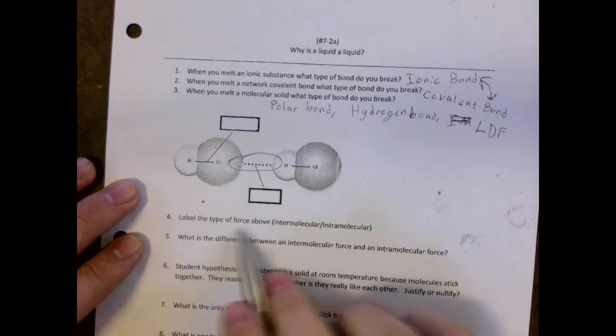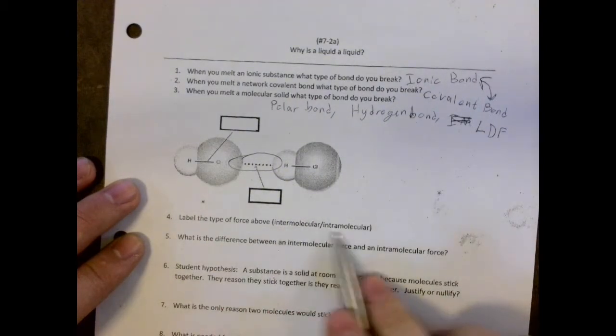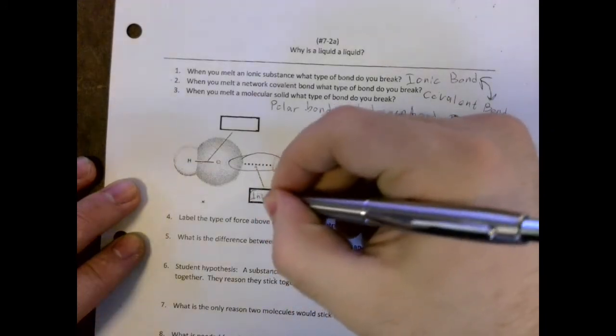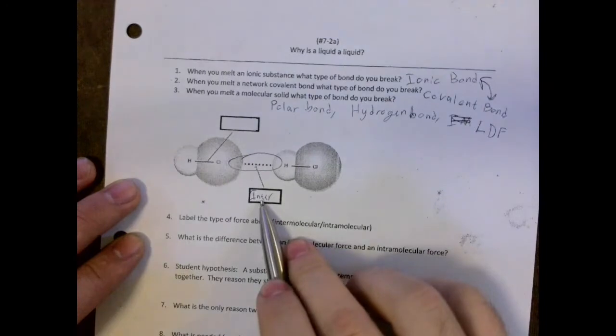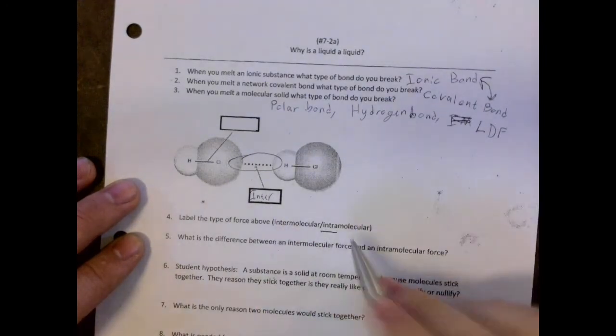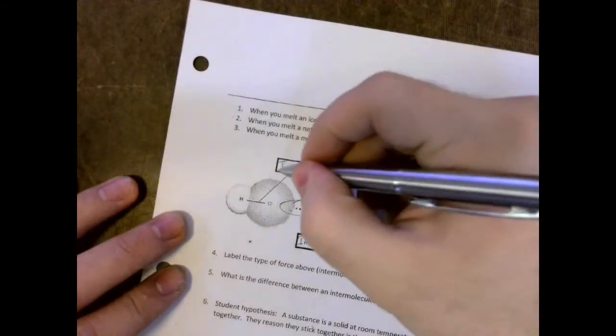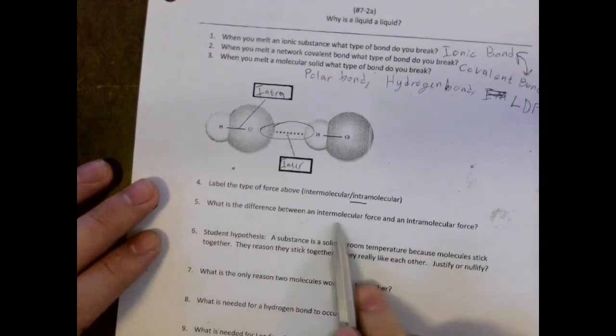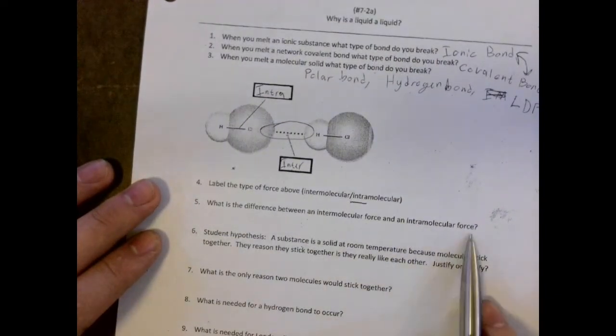So label the type of force above, intermolecular or intramolecular. Remember, intermolecular is between two molecules. Intramolecular is within a molecule. Intra. Okay. What is the difference between an intermolecular force and an intramolecular force?